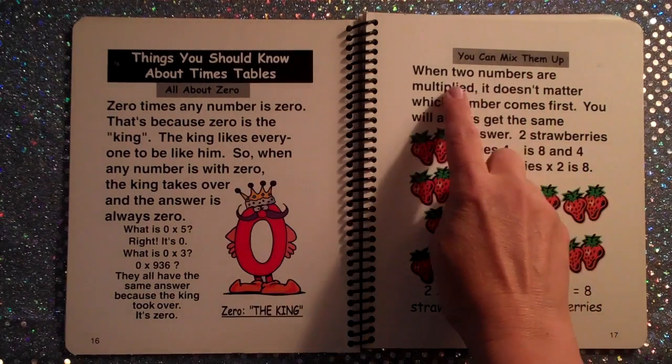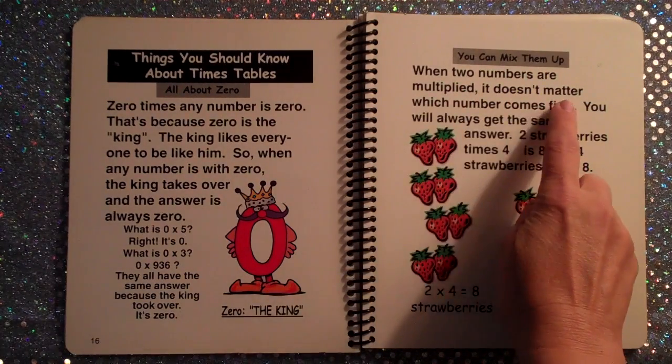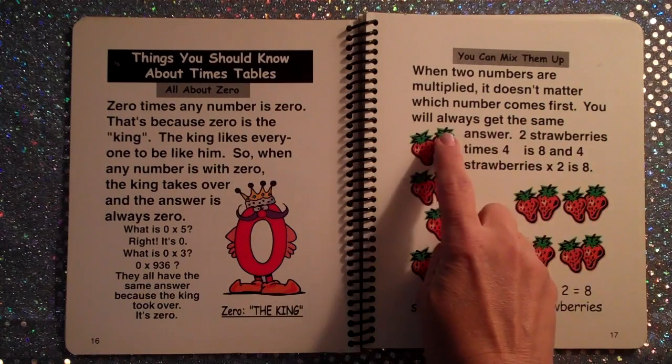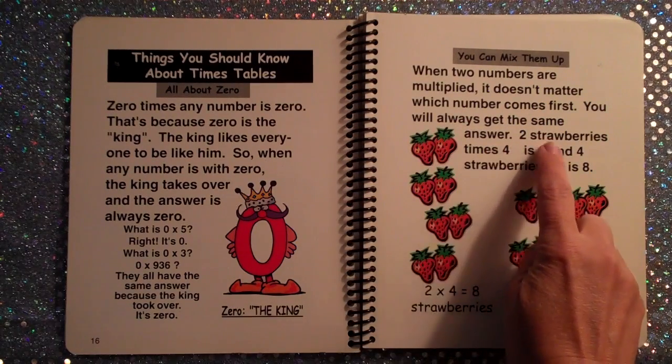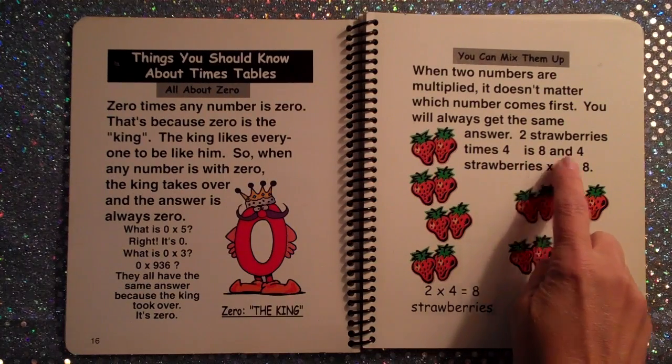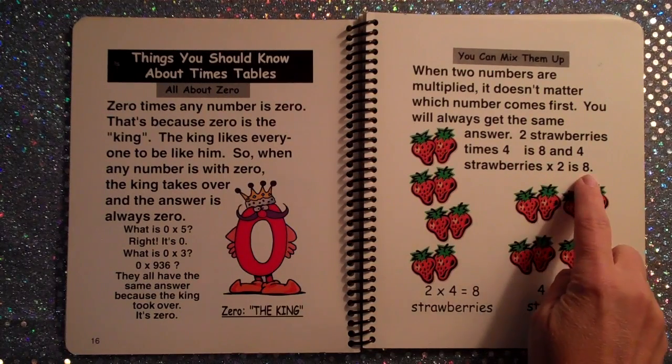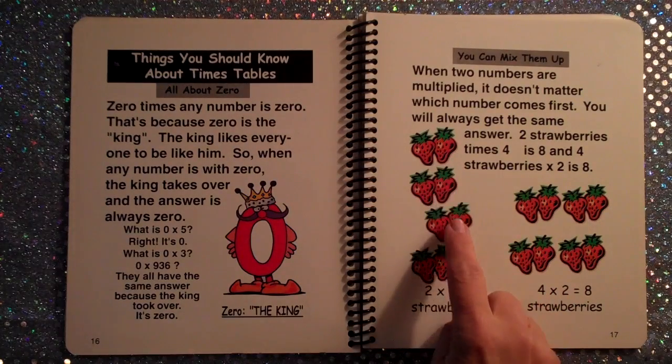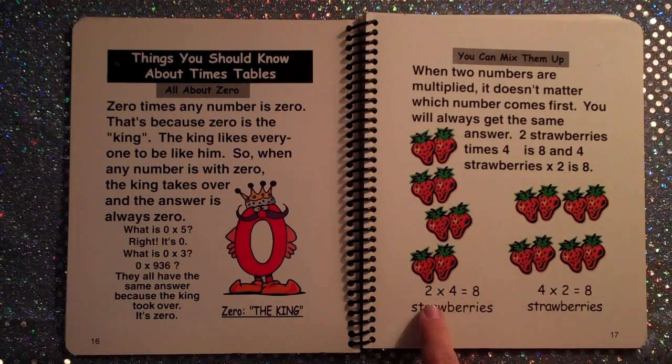You can mix them up. When two numbers are multiplied, it doesn't matter which number comes first. You will always get the same answer. 2 strawberries times 4 is 8, and 4 strawberries times 2 is 8. 2 times 4 equals 8 strawberries. 4 times 2 is equal to 8 strawberries.